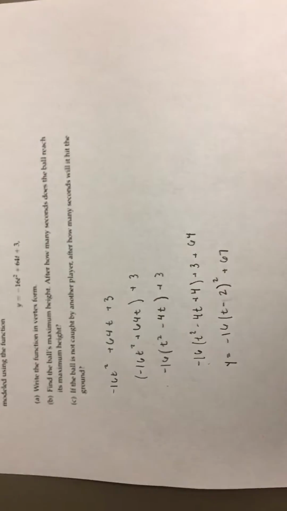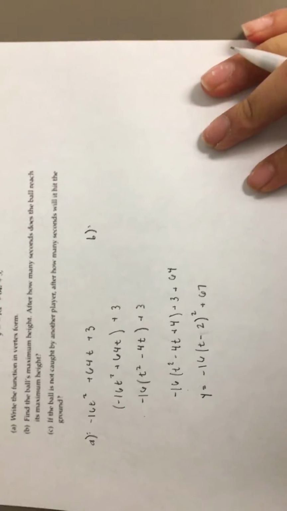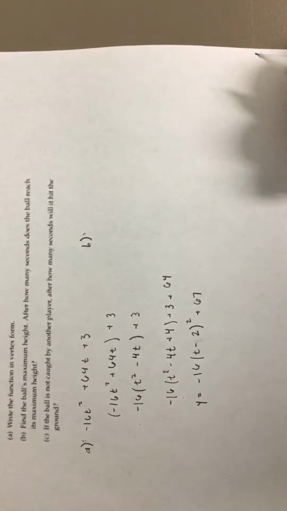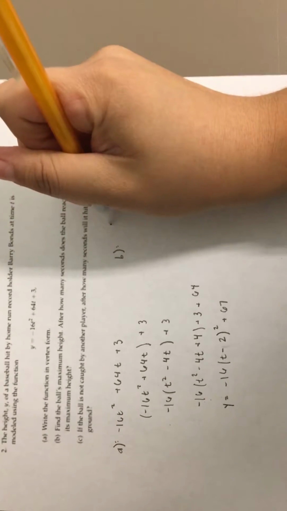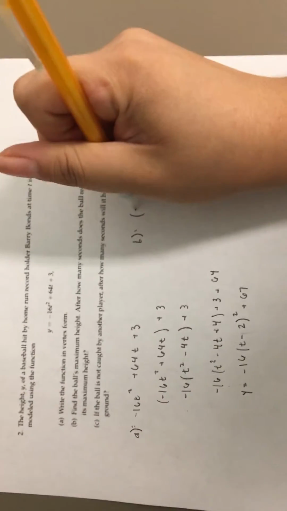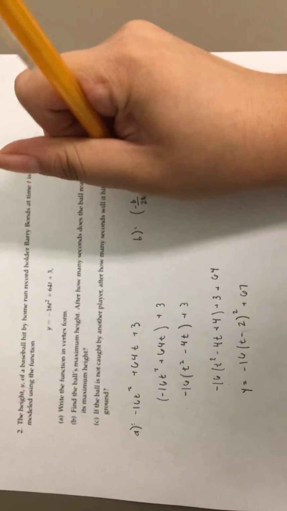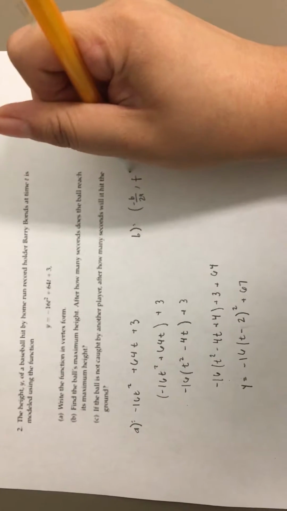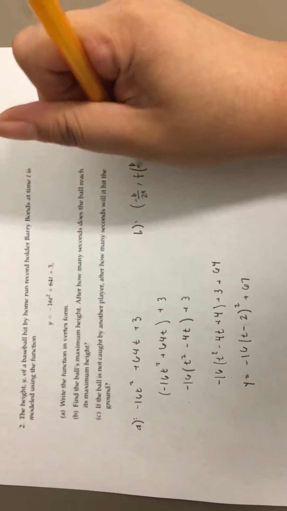And the next part of the question, so this was A, B says, find the ball's maximum height. After how many seconds does the ball reach its maximum height? So for this one, we want to use the equation to find the vertex, which is negative b over 2a, and f of negative b over 2a.